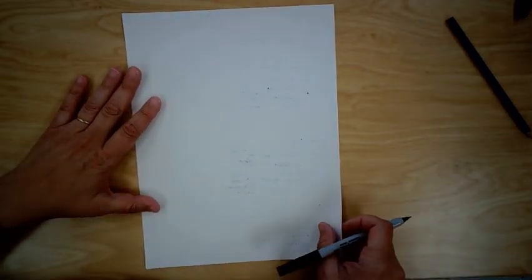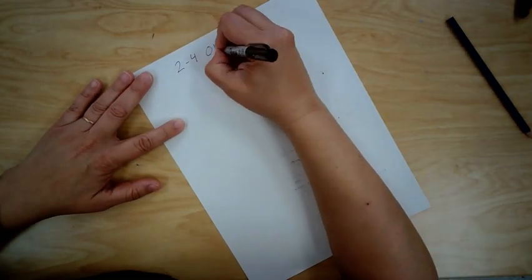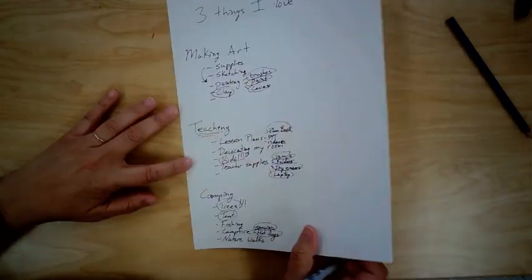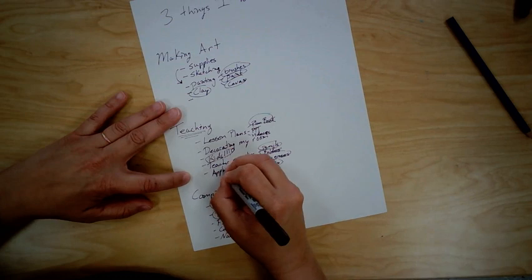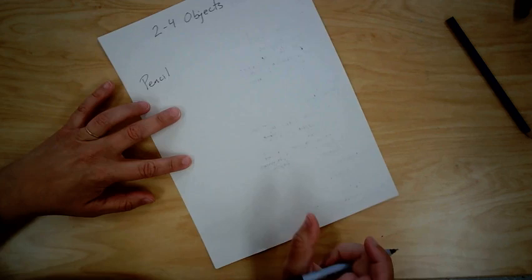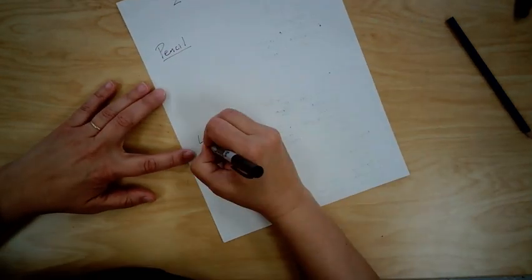I think I'm going to do a teaching one, mostly so that none of my students copy that, because none of them are teachers. Okay, so then you're going to draw out or think of 2 to 4 objects associated with your activity that you're going to be making your trophy for.